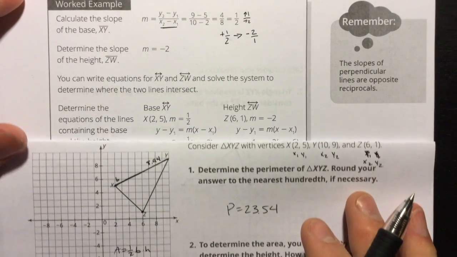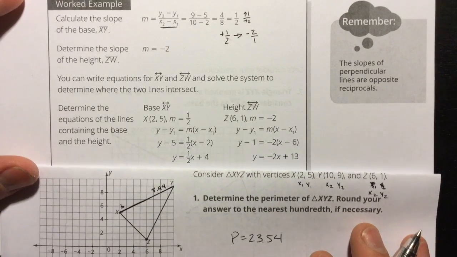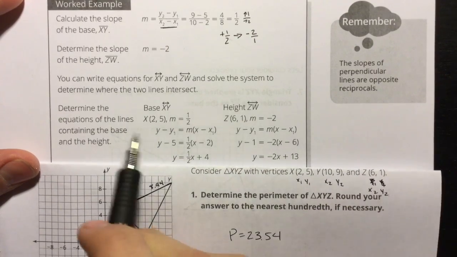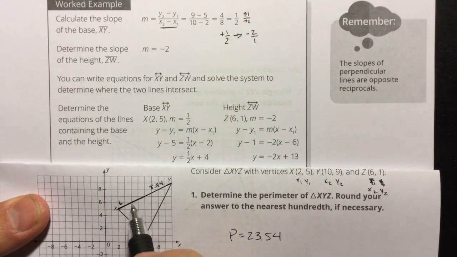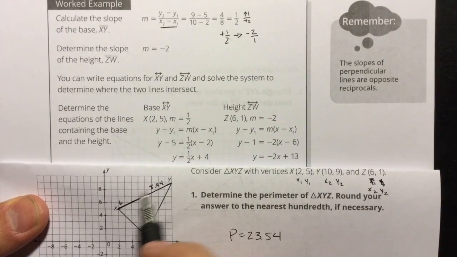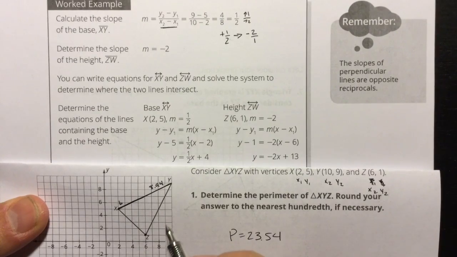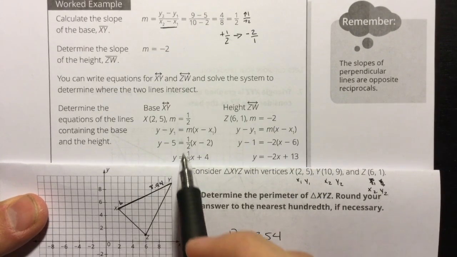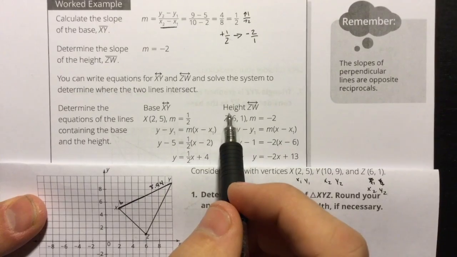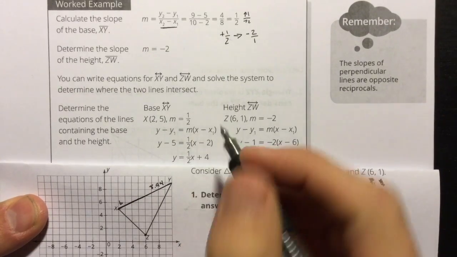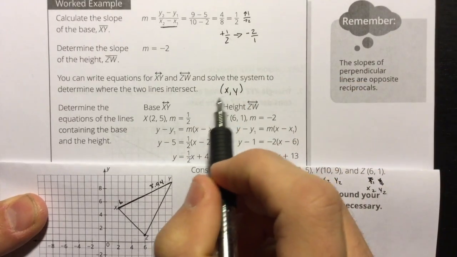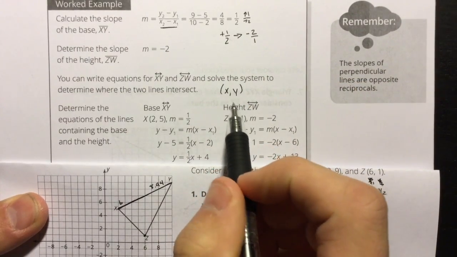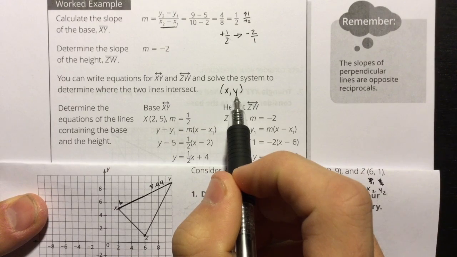Now the next thing we need to find, once we have our slopes, is we can write a couple equations. That's what's happening right here. And once we have those equations, we can set them equal to each other and get this point W that's going to go on our base. The reason that we need two equations is because we have two variables that we're trying to solve for. We need a point, and remember points are in this form x, y. This is an ordered pair. So I need to solve for two variables.